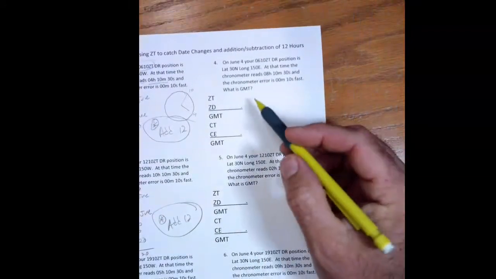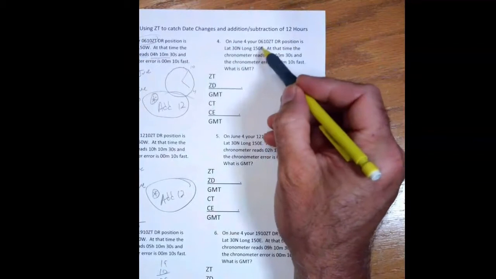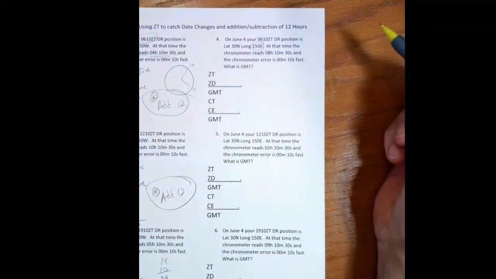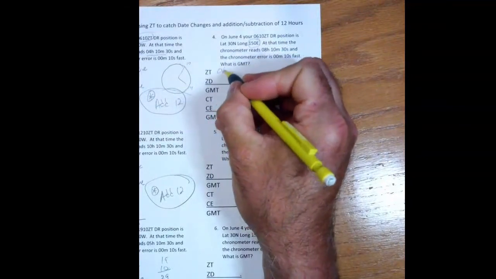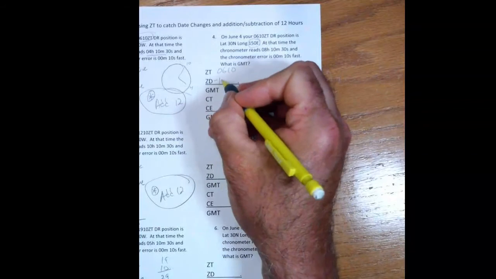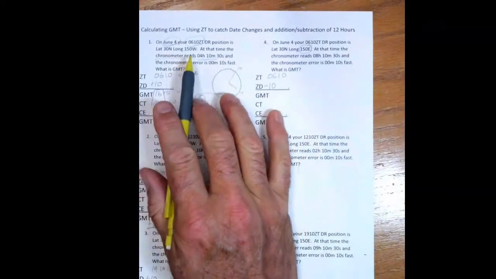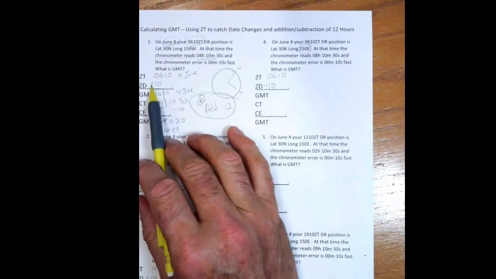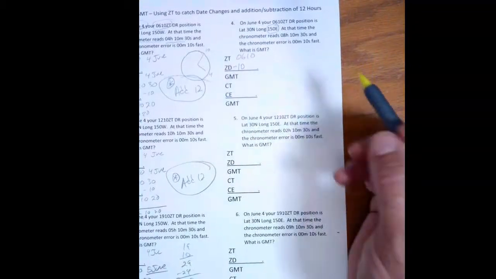Great. Now let's take a look over here at this one. The difference over these four is that now instead of being west, I wanted to show you what happens when we're east. So let's start with this one. It's 0610, so we're doing stars. It's 150, so in this case, it's minus 10 hours to get to Greenwich. When we were 150 west, we were adding hours to get to Greenwich. Now we're subtracting hours to get to Greenwich.